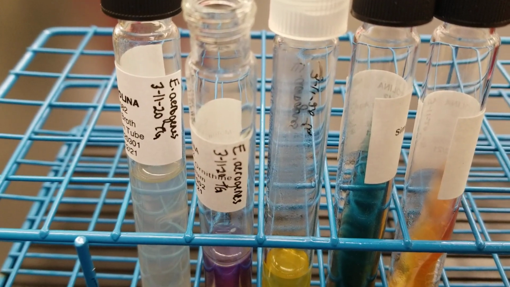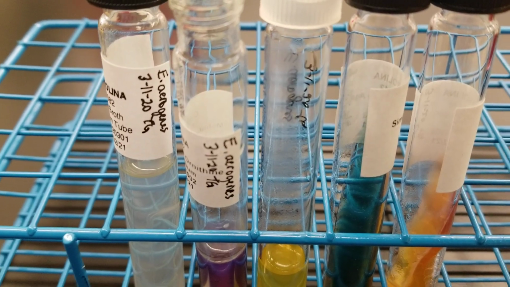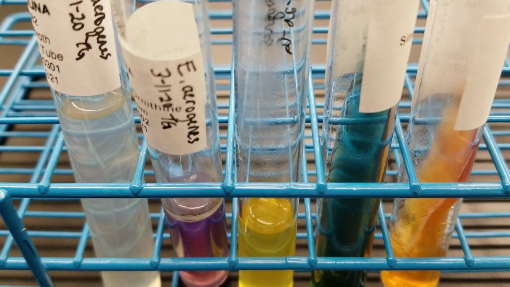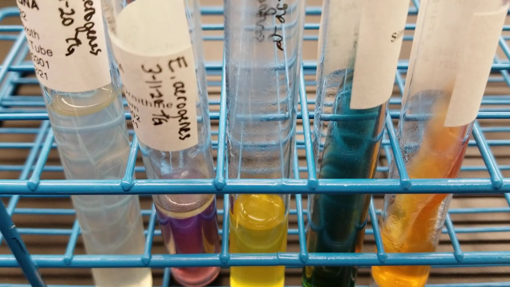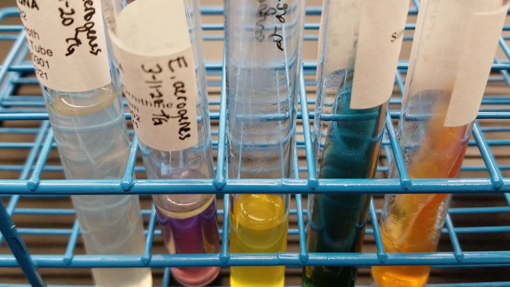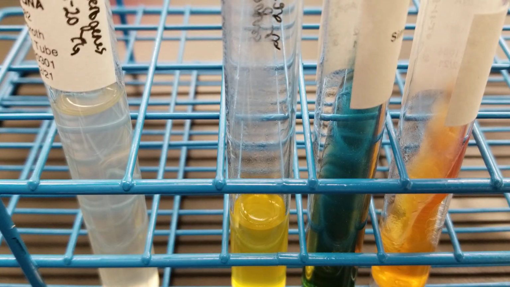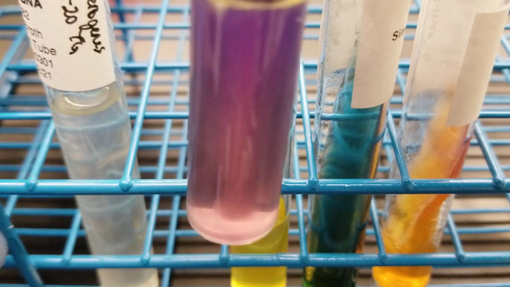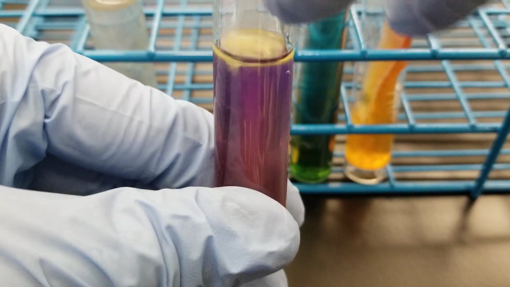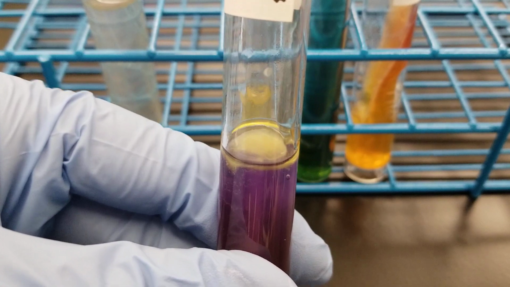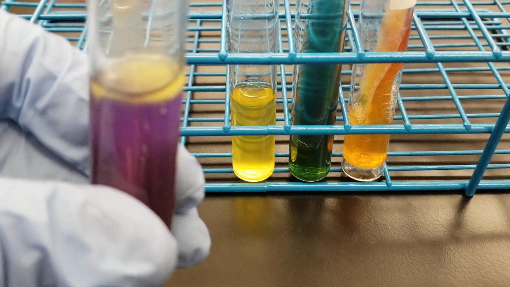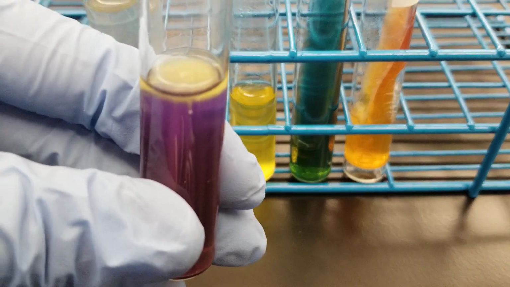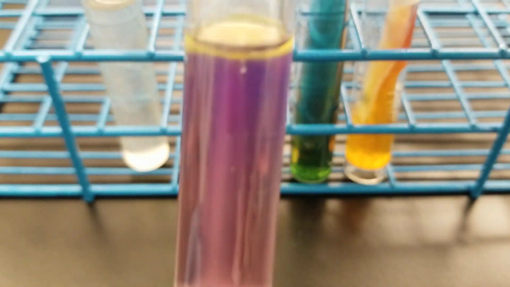Gonna add 3 to 4 drops. We'll just do 4. That way we can see if we've got any red color change here. I'm gonna shake it up real quick. Okay, so it looks like so far it's yellow. And that is accurate because it should be motile with negative indole and ornithine positive, and that's what it is.